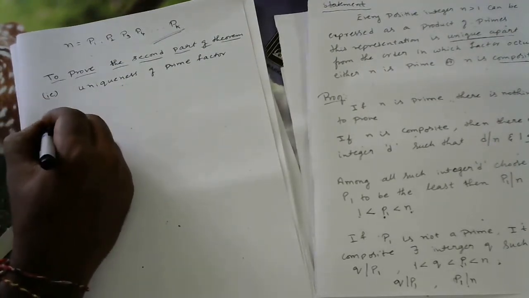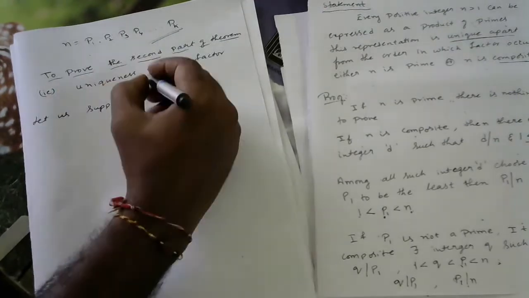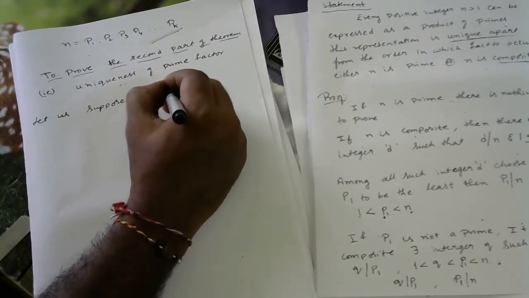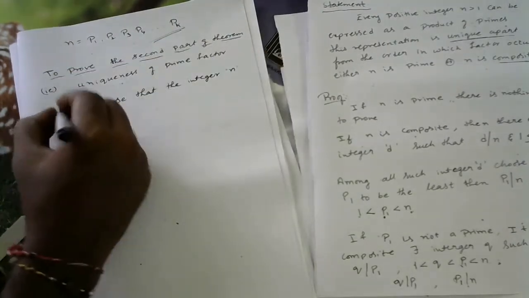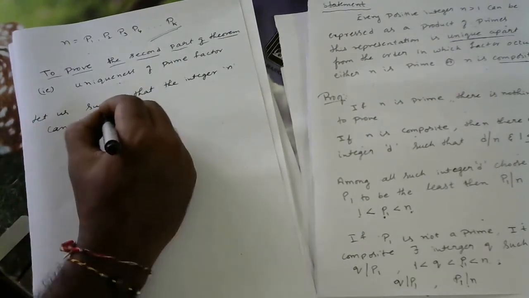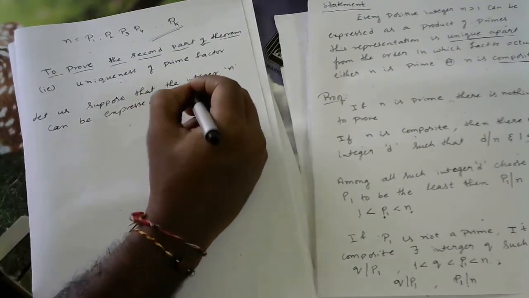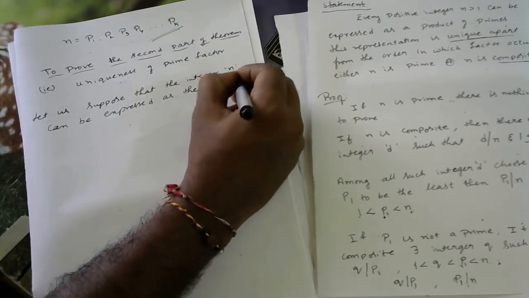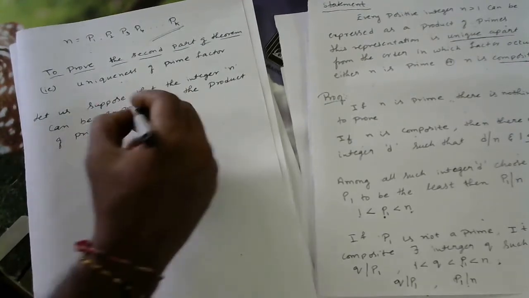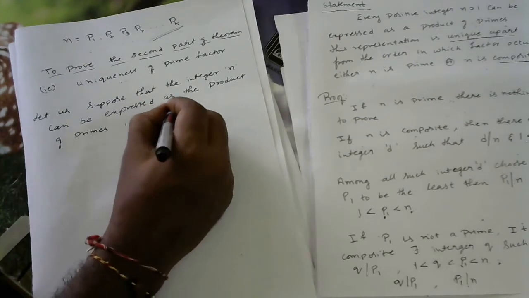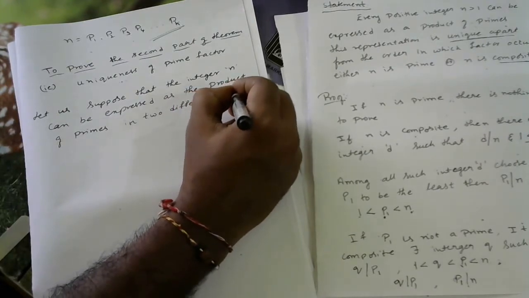So here let us suppose that the integer n can be expressed as the product of primes in two different ways.